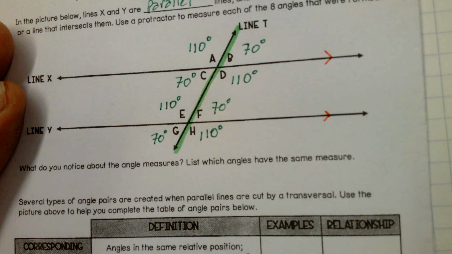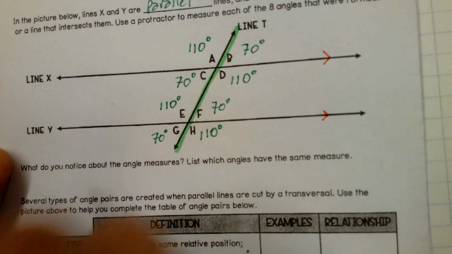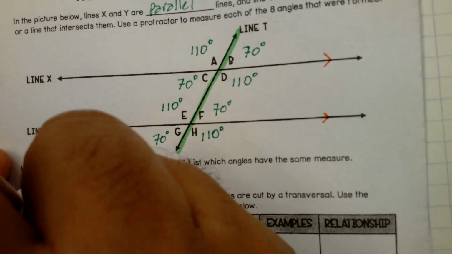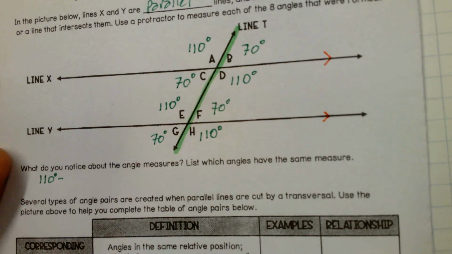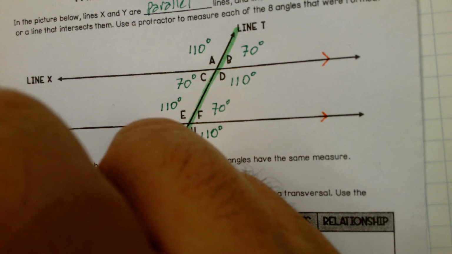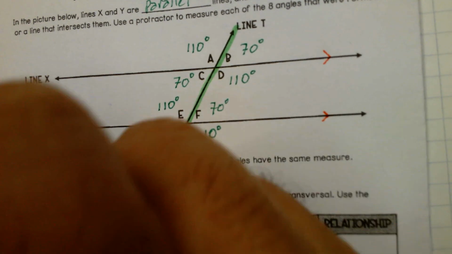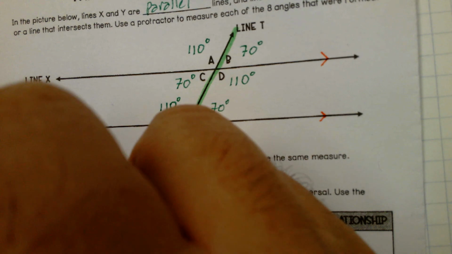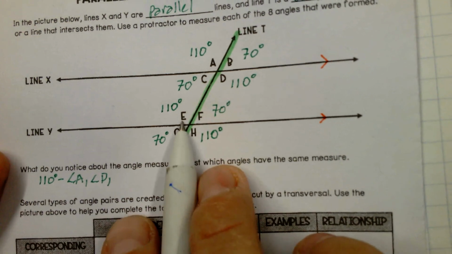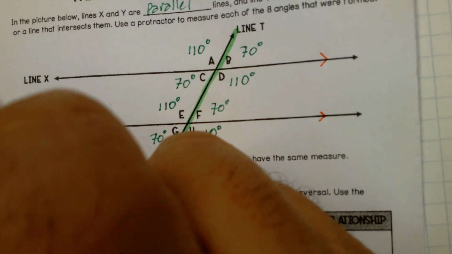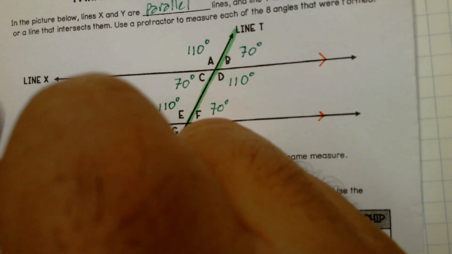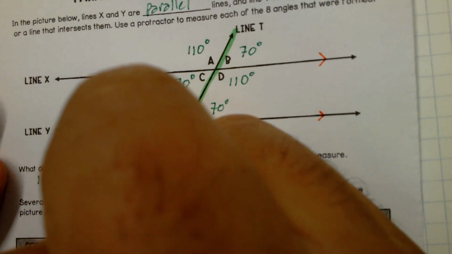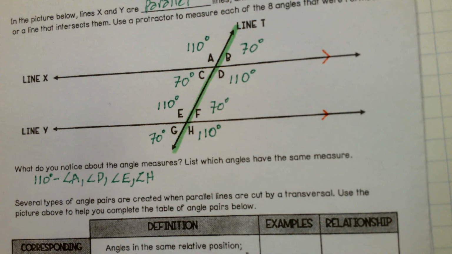So let's see. We have angle measurements that were 110 degrees. Let's list those: angle A, angle D, angle E, and angle H. All of those were 110.